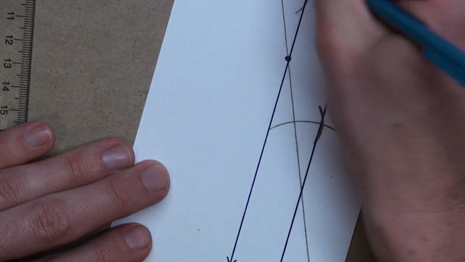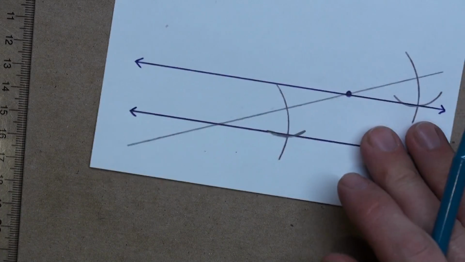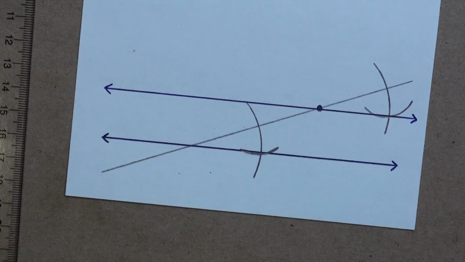And lo and behold, the two lines are now parallel. So you need to show all of that, and if you don't, then you won't get full credit.